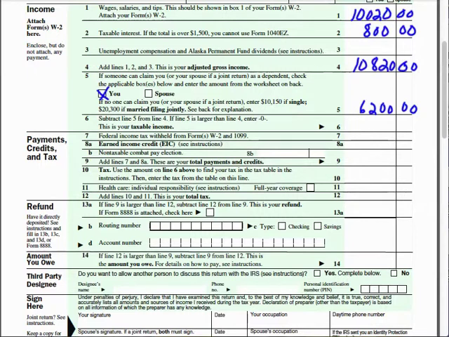Line 6 asks us to subtract 5 from line 4, and this is going to be our taxable income. So when I subtract that amount, I get $4,620. That's the amount that Sarah actually will owe taxes on.